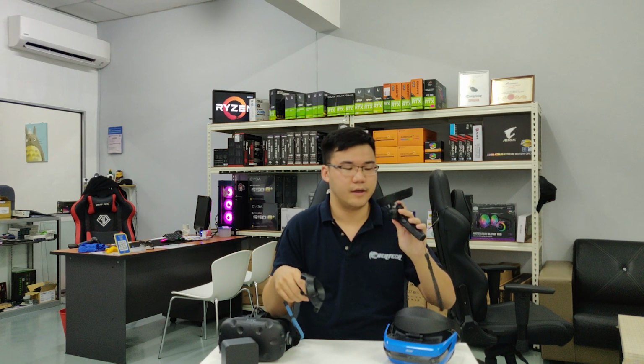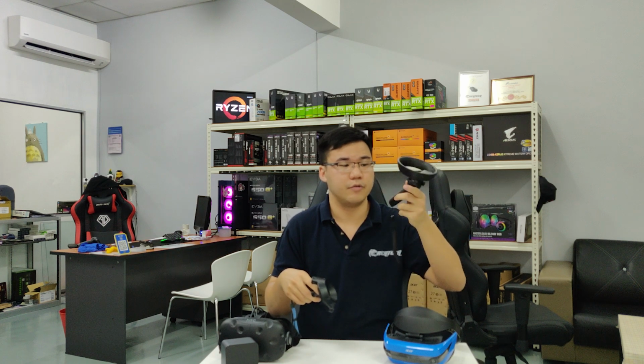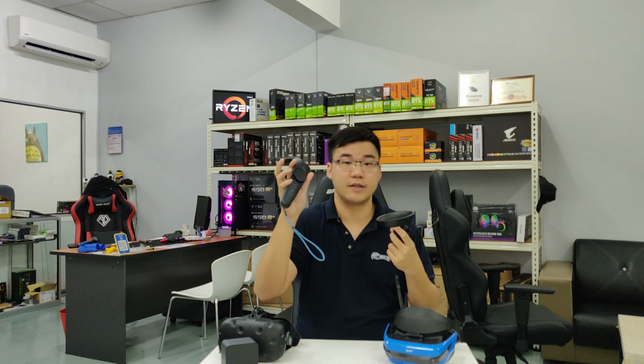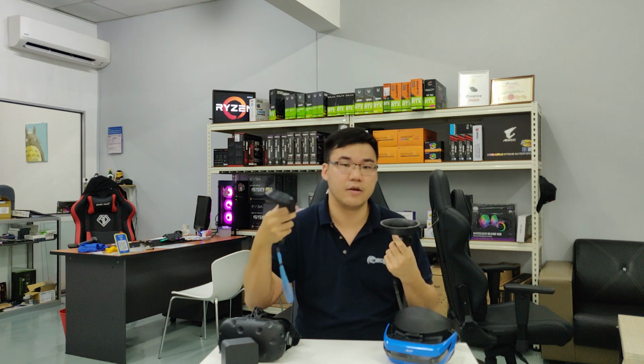For the Acer controllers, the advantage is that you won't get any battery degradation over time compared to the HTC because the batteries are built into the HTC controllers. So battery lifespan may decrease over time with the HTC ones, but for the Acer ones, you can just easily swap in a new battery.